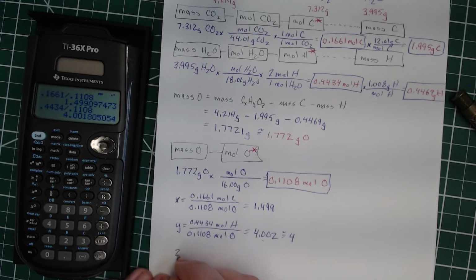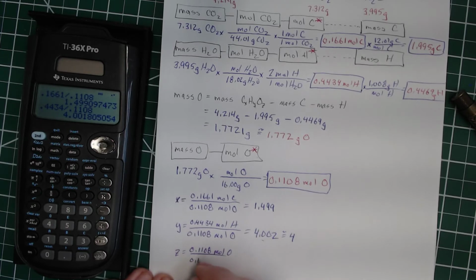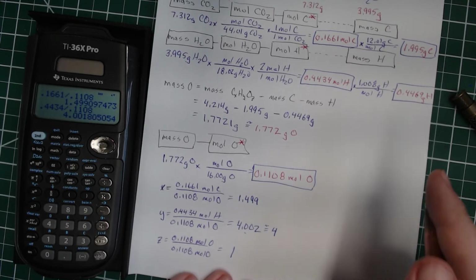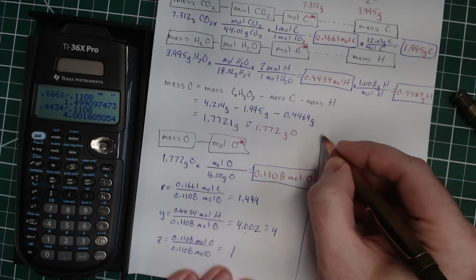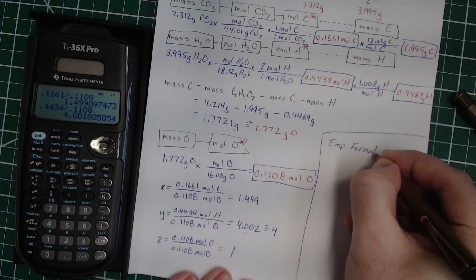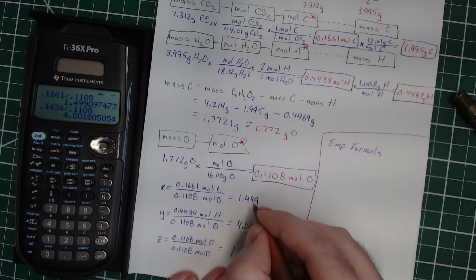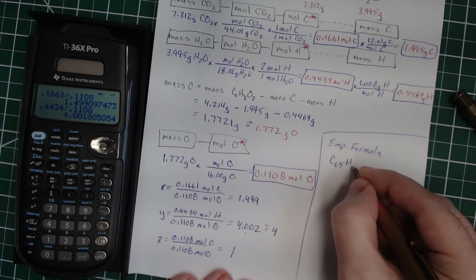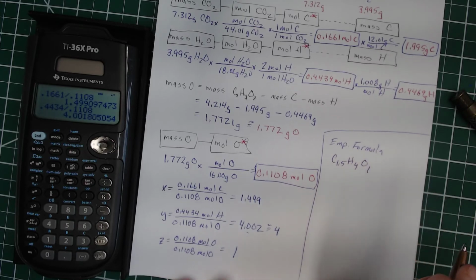For our last one, this is not really a calculation, but we'll go ahead and write it down. 0.1108 moles of oxygen divided by 0.1108 moles of oxygen. And of course, that comes out to 1. No calculator needed there. So it looks like what we have as our empirical formula, and I'm going to go ahead and make that 1.5, so we have C1.5H4O1.